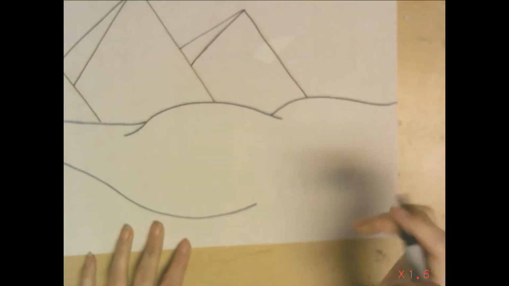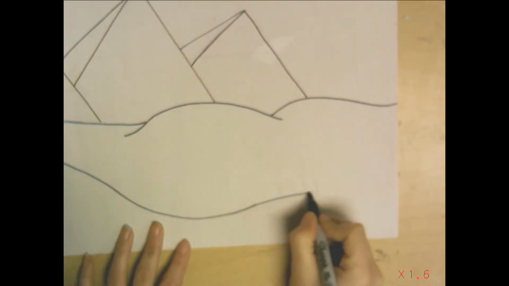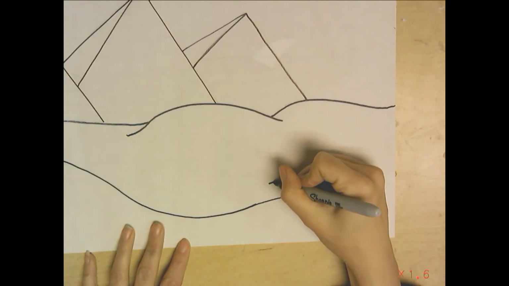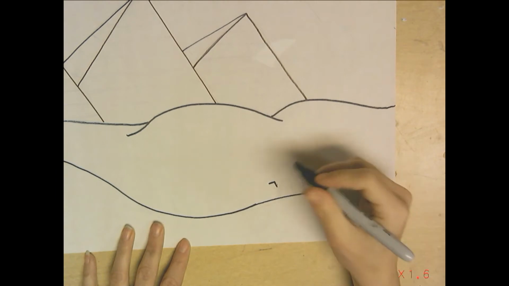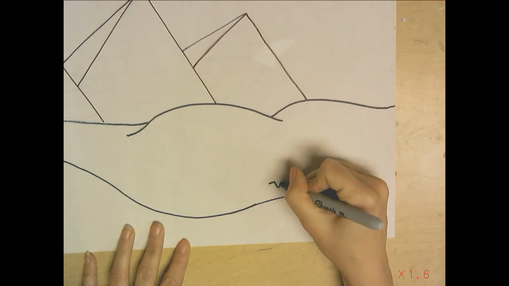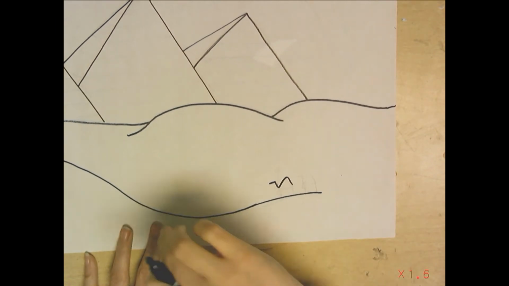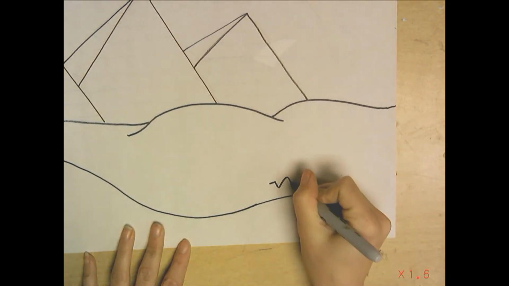Okay, and I'm going to make some camels that are walking through the sand. So to do that, let me zoom in a little bit. You don't have to do this part. It's just something I wanted to do. Let me make this a little longer.